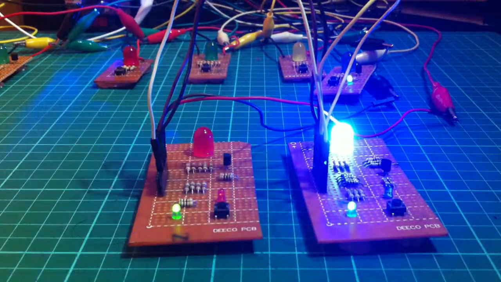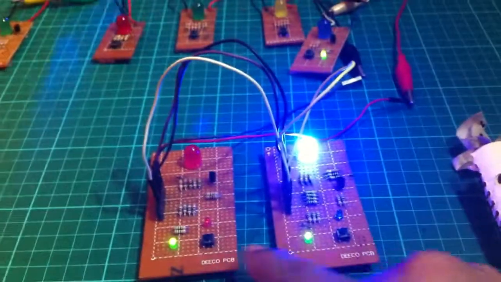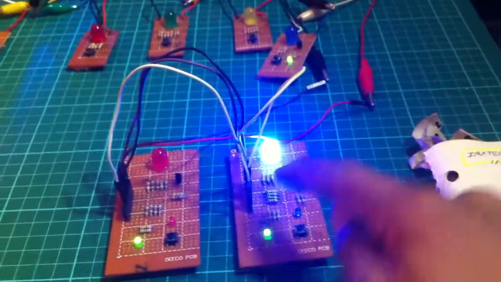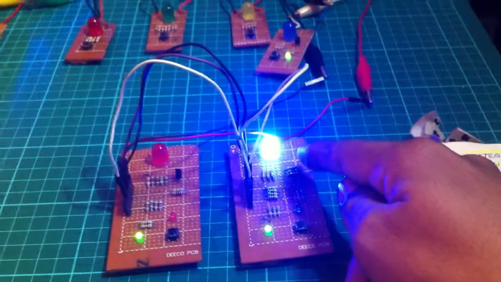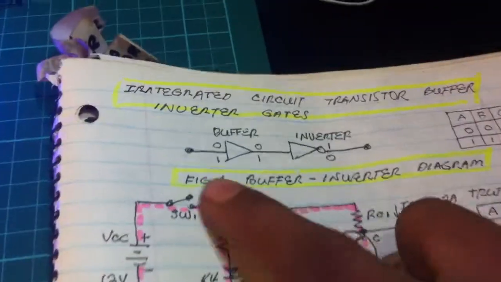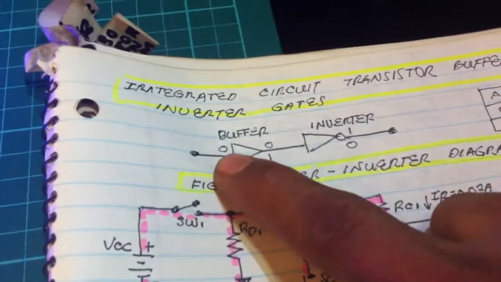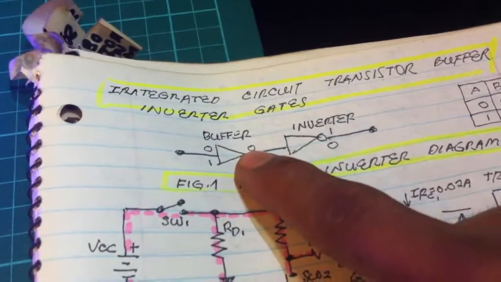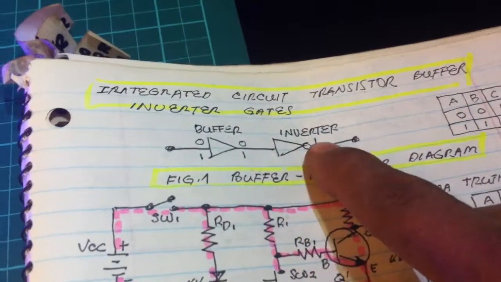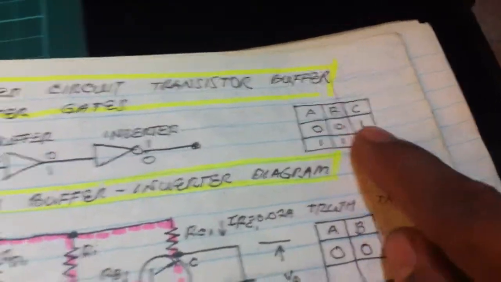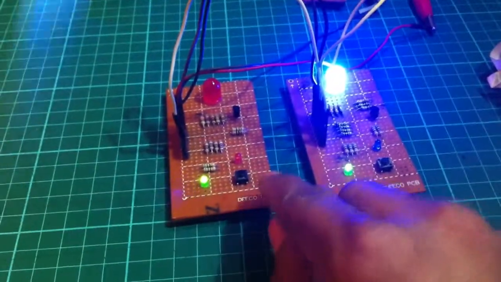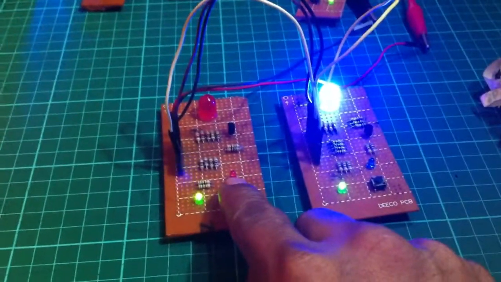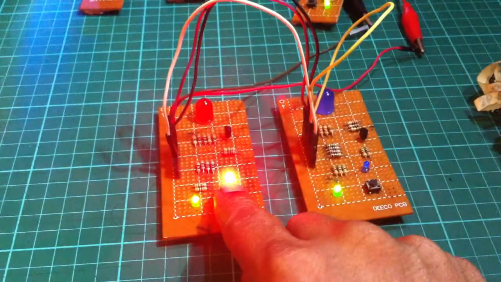So let us check the truth table. No output. The output LED is turning on. So let us check that. No output at the buffer becomes the input. There is a light, or input 1. 0, 0, 1. And then we're going to use the switch at the buffer with an input 1.